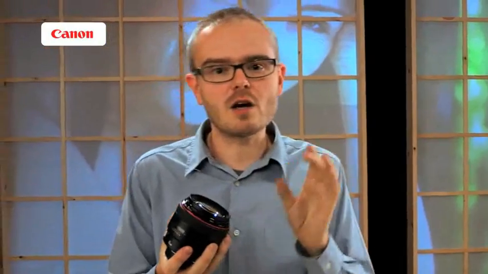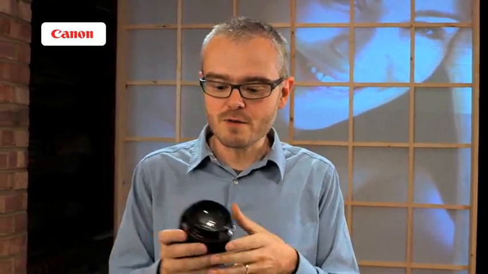We often talk about lenses in terms of their sharpness, but it's equally important how they render the soft parts of an image. There's even a word for it, bokeh. It's Japanese for fuzzy. But it's a very important aspect of a lens and how it draws the image on our sensor.